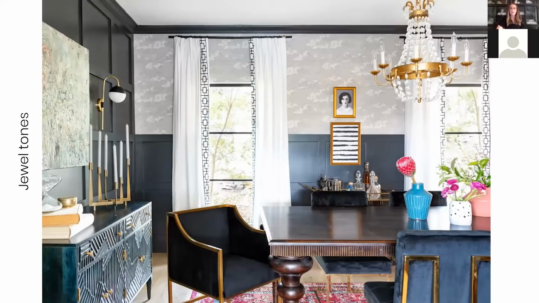Jewel tones is a great option for a more luxe, bold, dramatic look. So blacks, deep, rich teals, vibrant fuchsias, set this glam tone. And here too, I think there's a little breathing room that comes in with the gray wallpaper and the white curtains. It helps just soften things up, but overall the vibe is really moody.